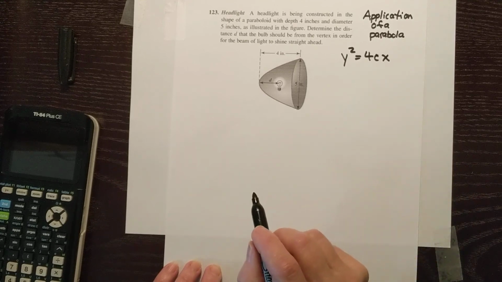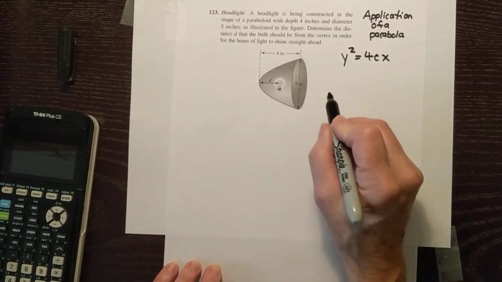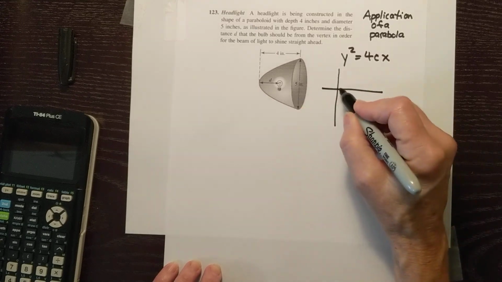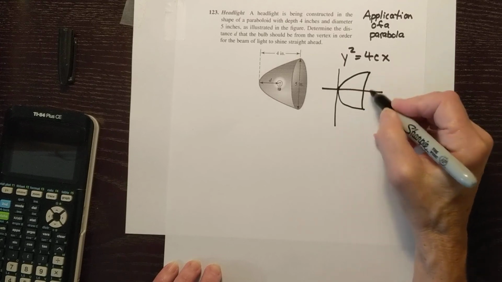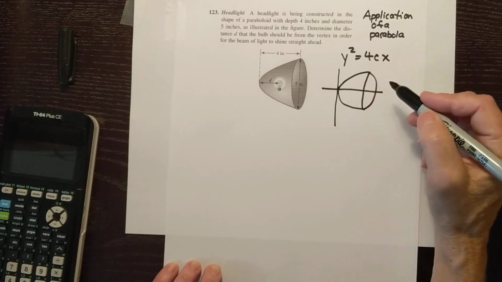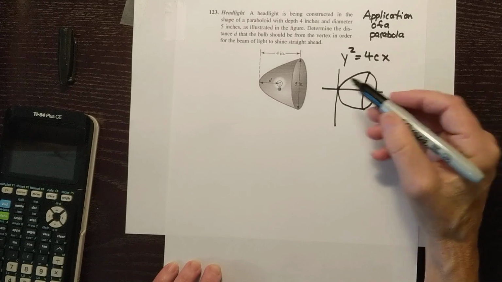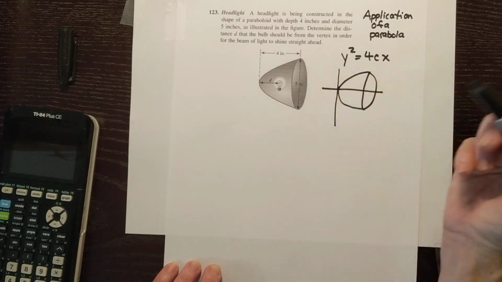The thing about this word problem is I get to choose where I want to orient my parabola, so I don't want to mess up the nice picture they have. I will draw my own so you guys can see. I'm just going to copy this. I'm choosing to orient my parabola to the right like they do. And at the end of my parabola, since it's a 3D figure, there's a circle at the surface. So the diameter they're talking about is right here. The diameter of the surface is 5 inches.